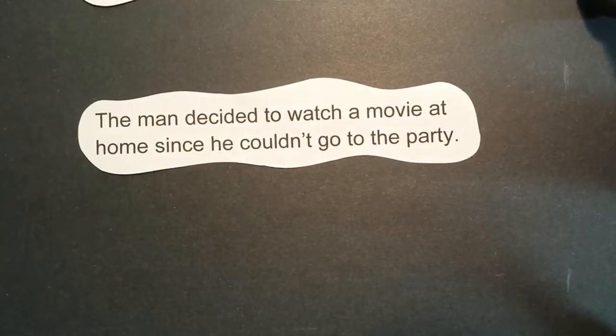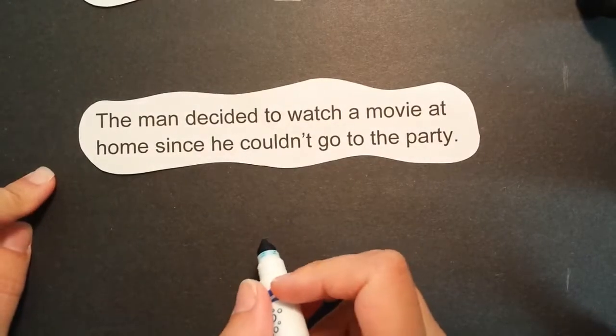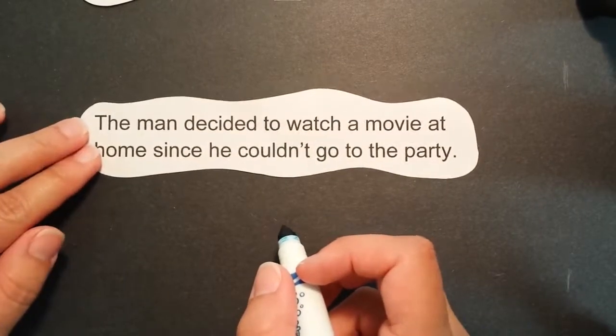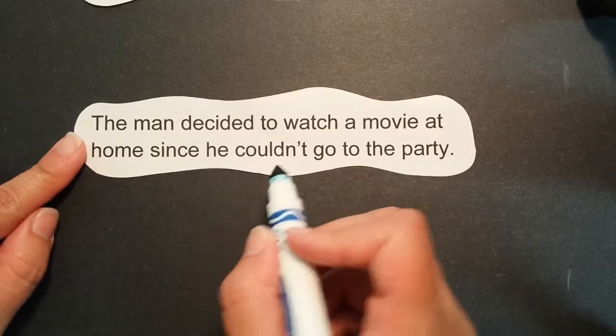Okay, let's look at a different kind of sentence. This one doesn't have any commas, so I don't know right off the bat what my clauses will be. The man decided to watch a movie at home since he couldn't go to the party.